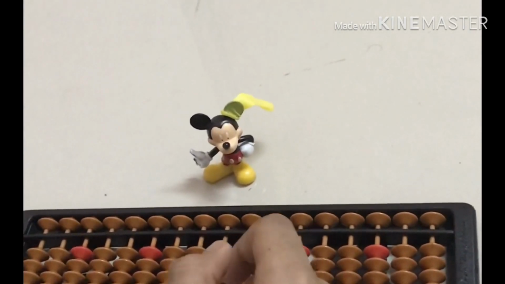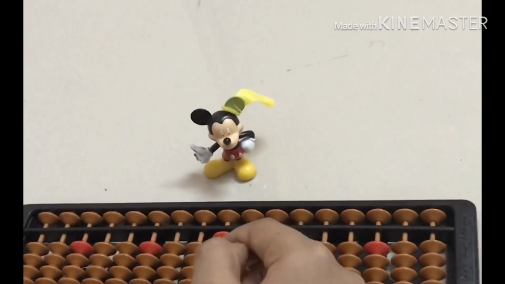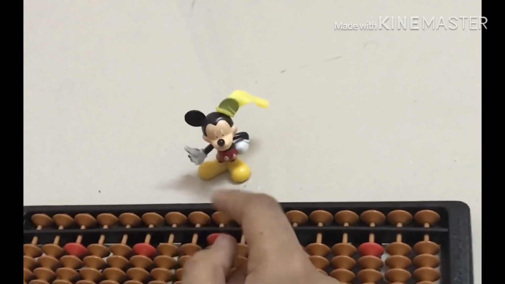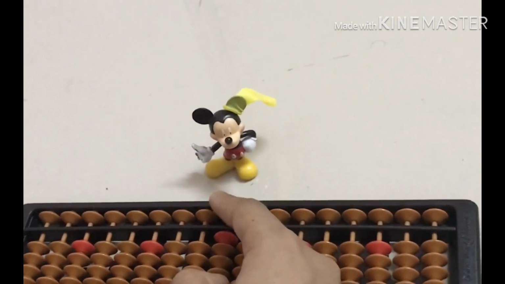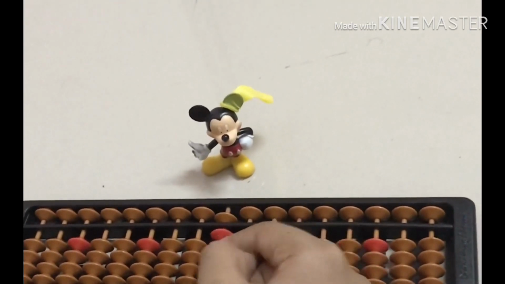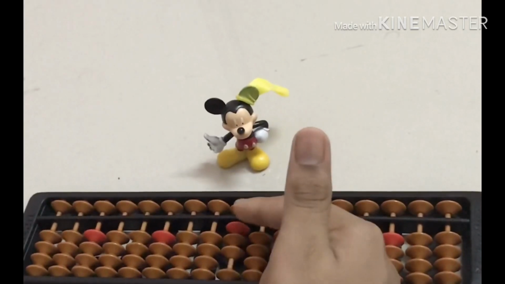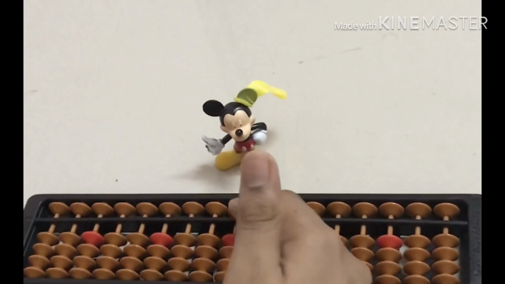Now 4 plus 5 minus 1. So 1, 2, 3, 4. So this is 4 plus 5. So that's a 5. Remember this is 5. So 5 minus 1. So take away 1. So answer is 5, 6, 7, 8, 8.